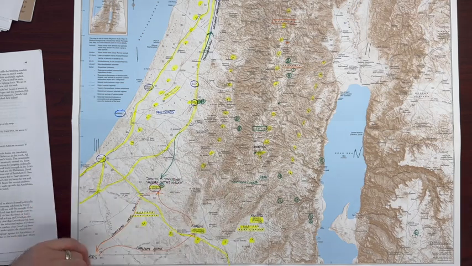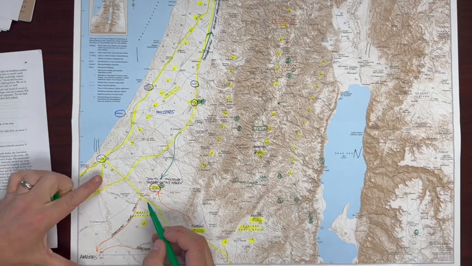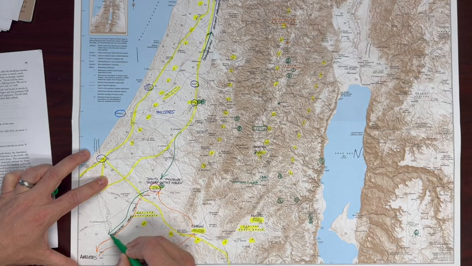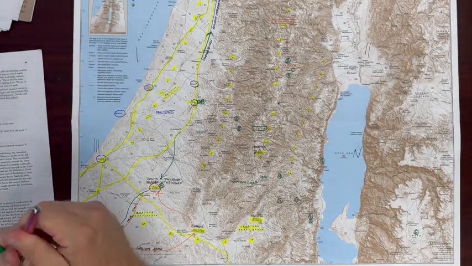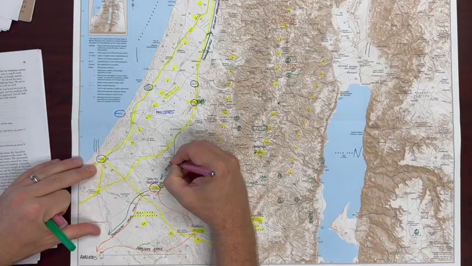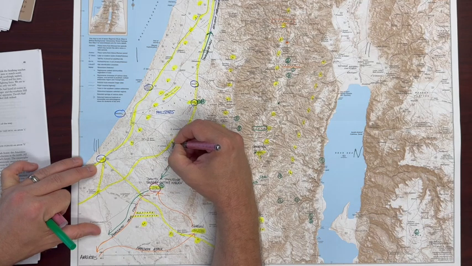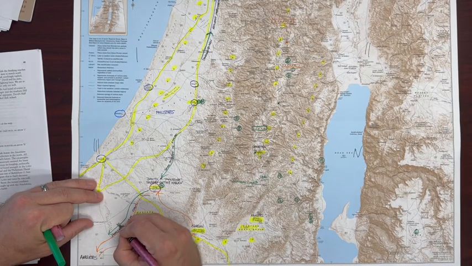And then from Ziklag, southwest, parallel to orange arrow 21C, above, but not as long. In small black caps, David returns to Ziklag. And then this one, David pursues.